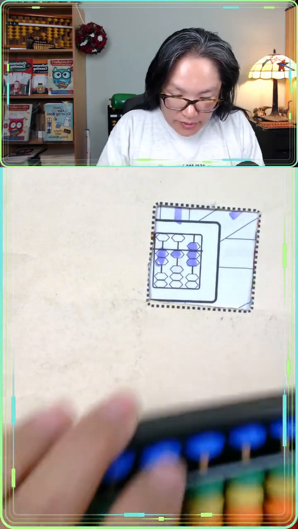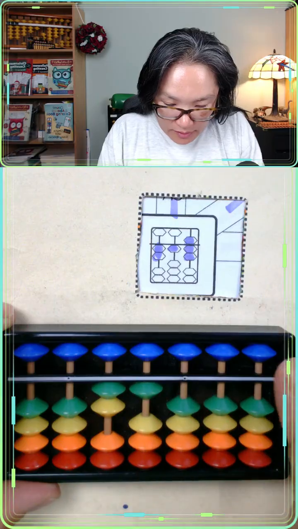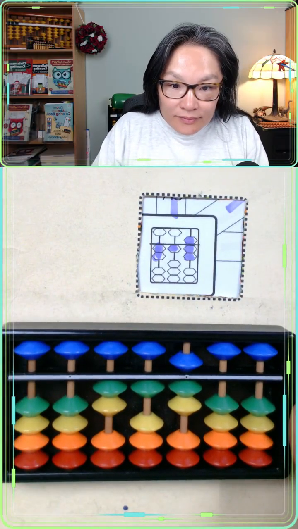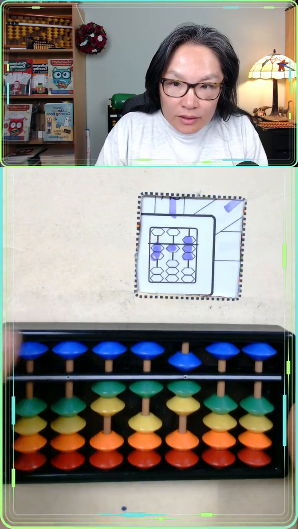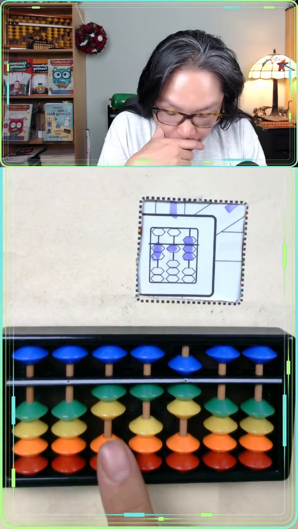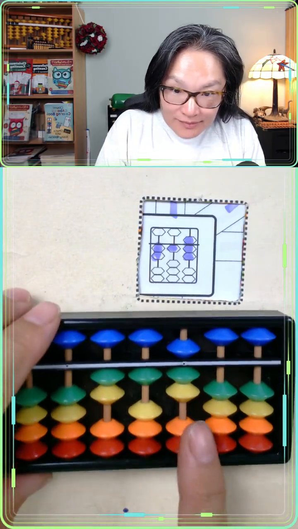So we have our numbers. We have our hundreds, tens, and ones. What number do we think that is? 2, 1, 7.